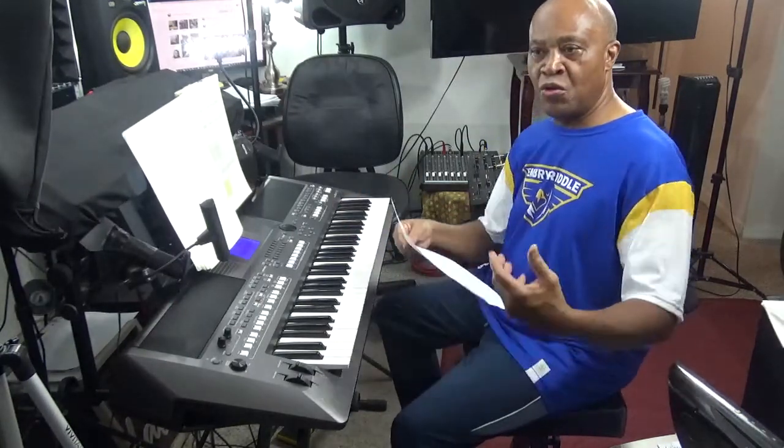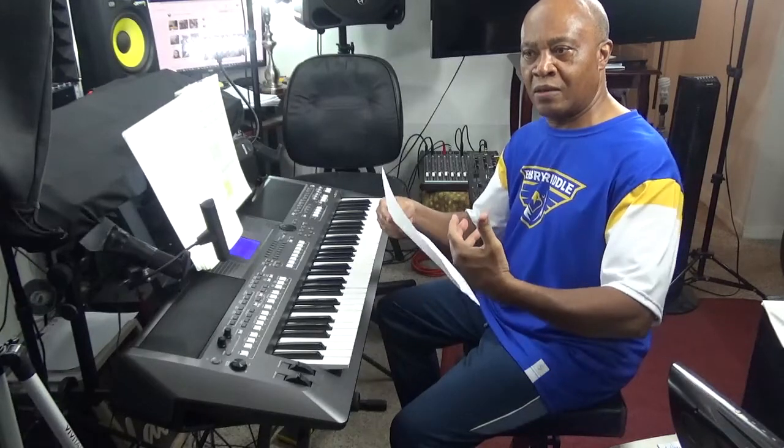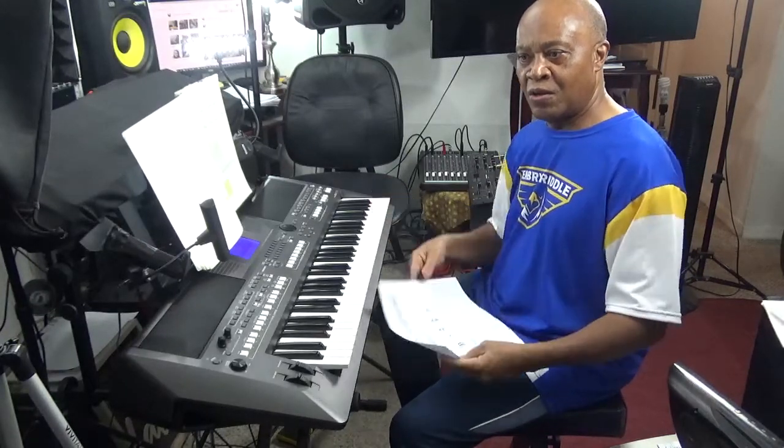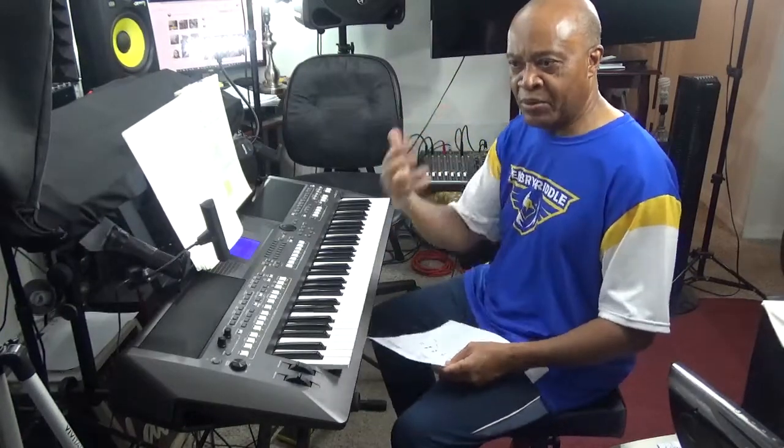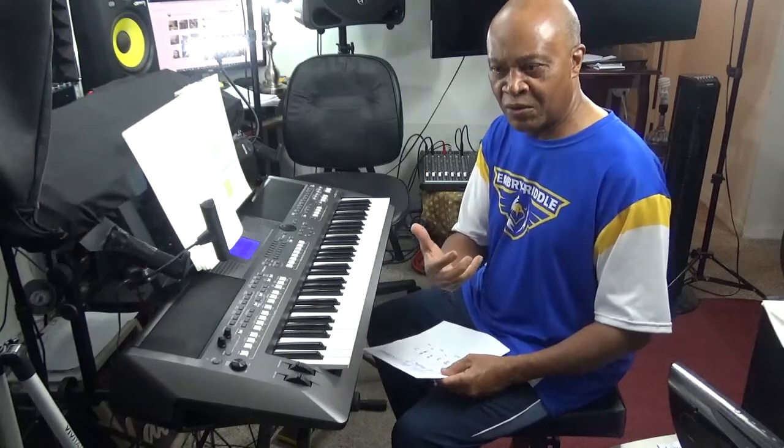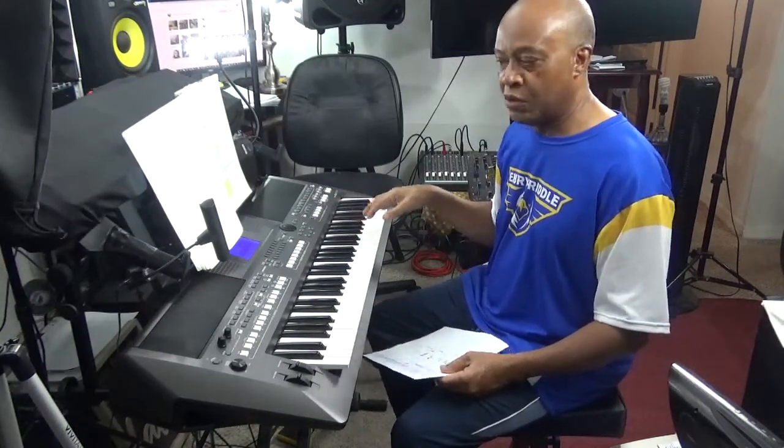So you cannot say that the only way you can sharpen or flatten a note is by using black notes.